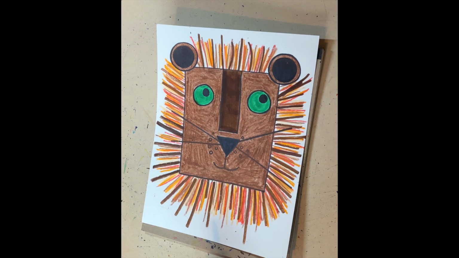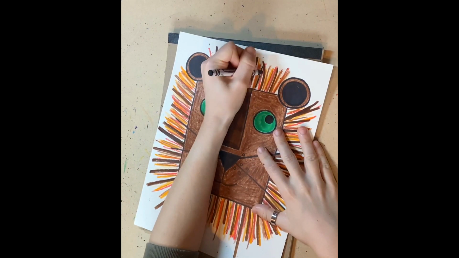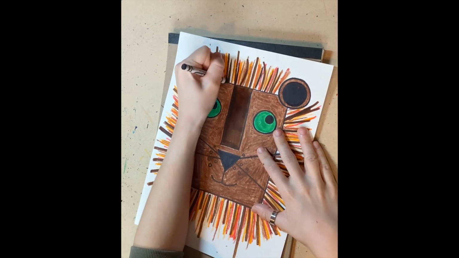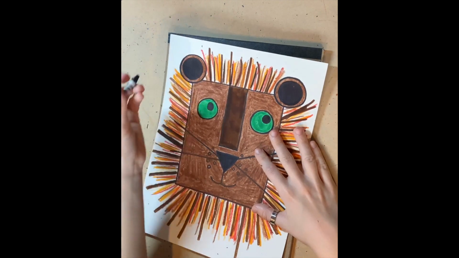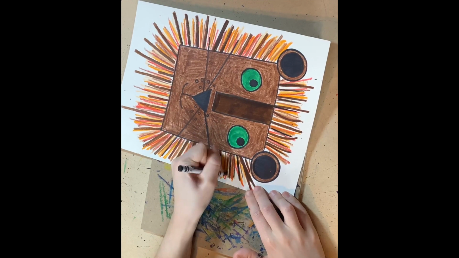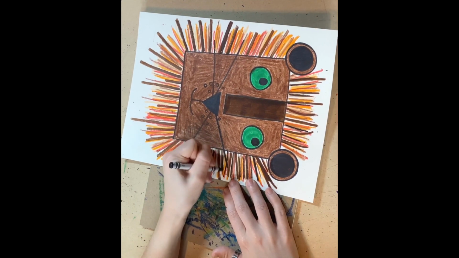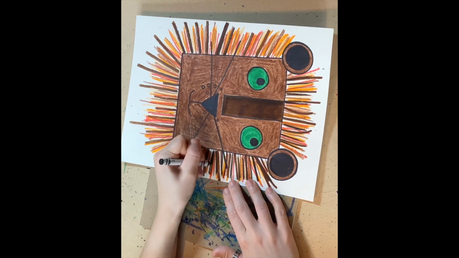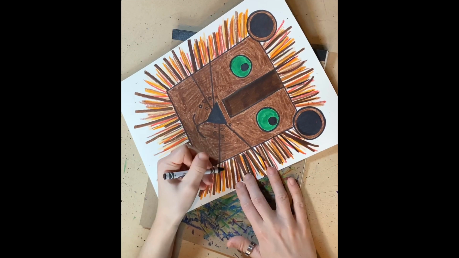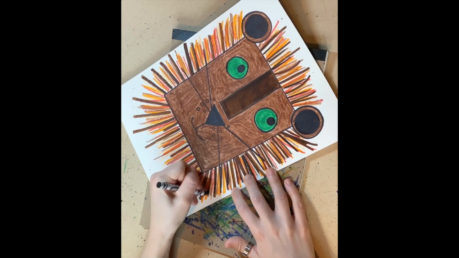Now I'm going to keep doing this, and then I'm going to add one more color. Now for the last color, I'm going to use black. I think that the black will help now give the fur some shadow. Now, if you don't have black, you don't have to do this step, but if you do have black crayon, or you can even use a marker to really go in and add some black lines.